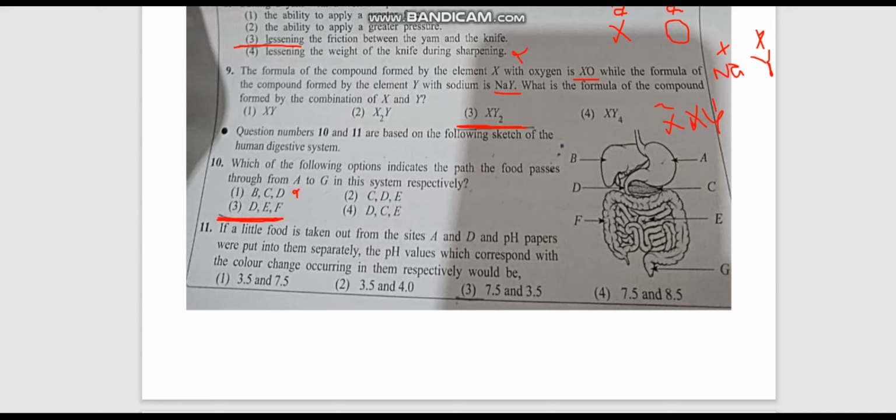HCl will be secreted. So HCl you should know is an acid. Therefore definitely at A the food is acidic. So it should be acidic pH which is less than 7. Therefore respectively they are asking, so A should be acidic pH. Therefore 3 and 4 I am omitting because they are more than 7.